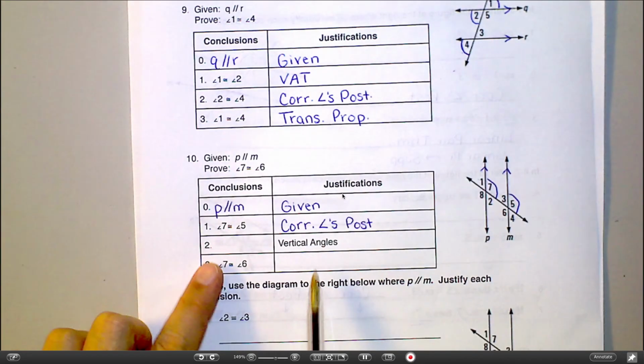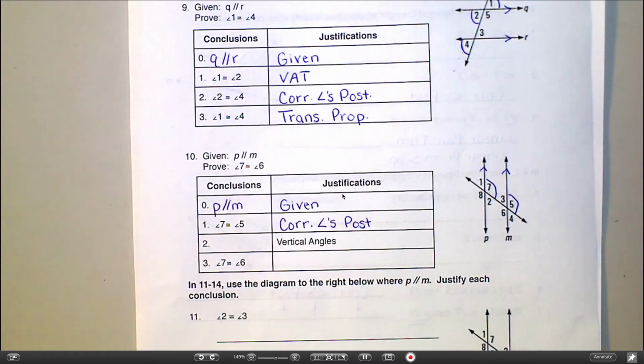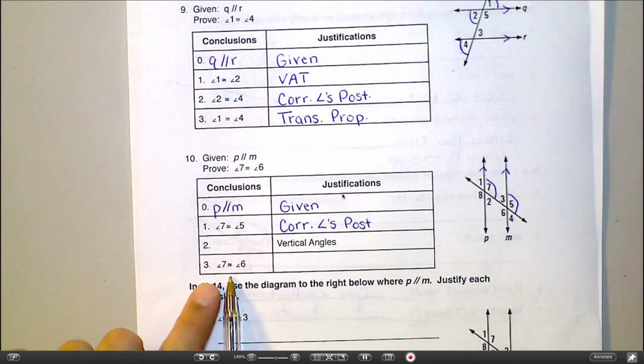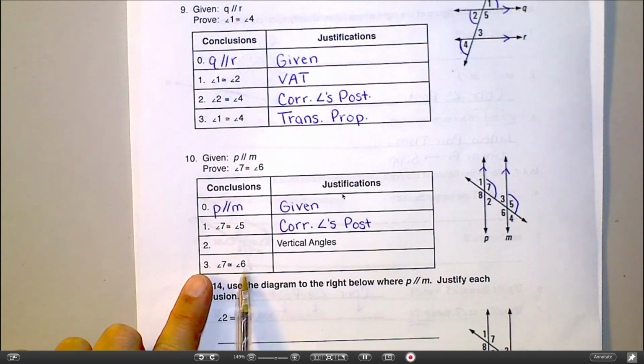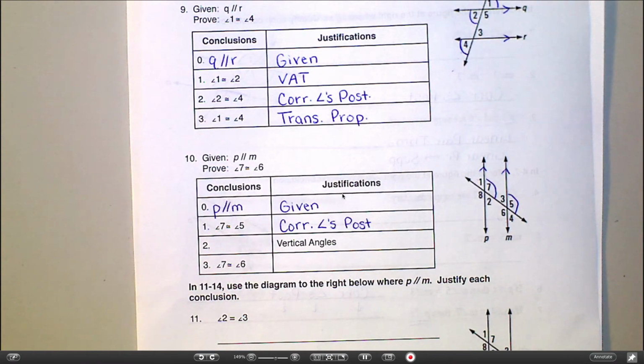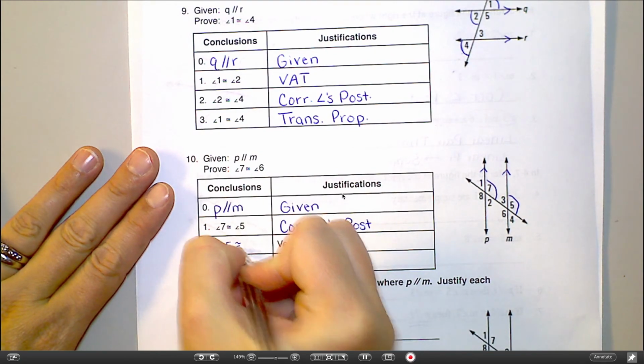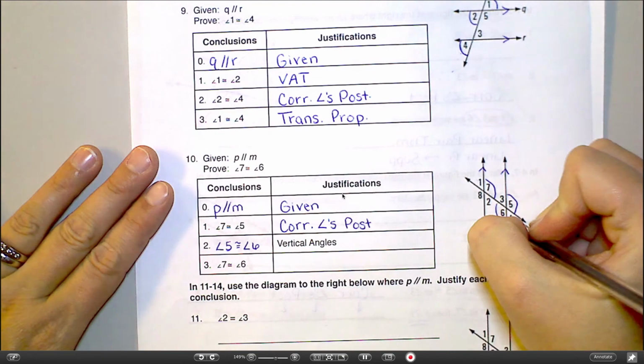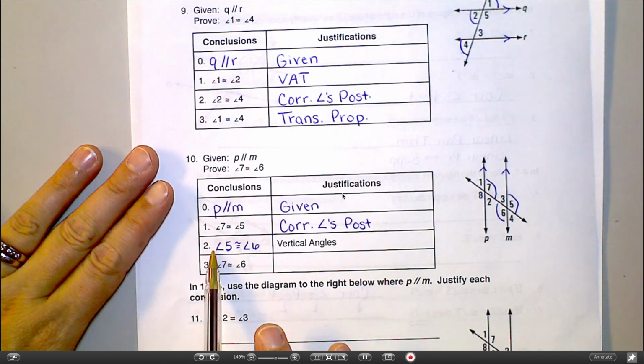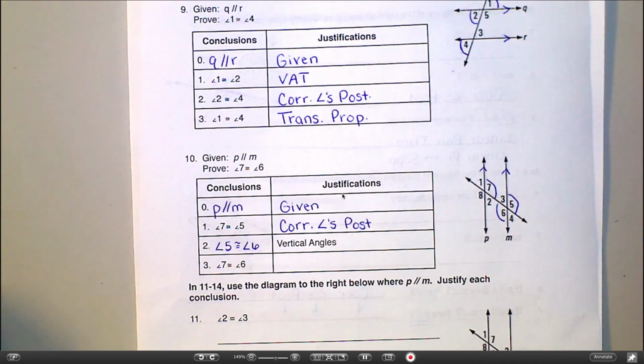And then my next step, I'm telling you that I want you to use vertical angles. And the thing is, there's a lot of different pairs of vertical angles in here. But I want you to look at what we're trying to get to. We're trying to get to angle 6. All right, we need angle 6 in there somewhere. So tell me, what set of vertical angles would I want to use? Yep, Noah. 5 and 6 is what I would use, yep. 5 is congruent to 6 because of vertical angles. And that lets me go from 7 to 5 and then 5 to 6, so that must mean 7 is congruent to 6. And what's the name of that jumping property? Transitive property, yep.